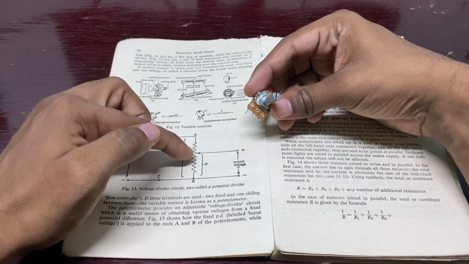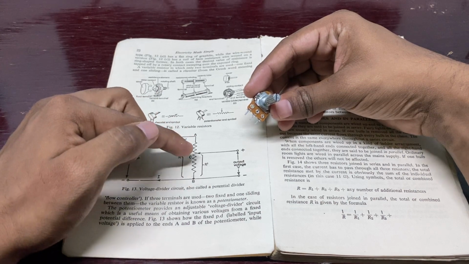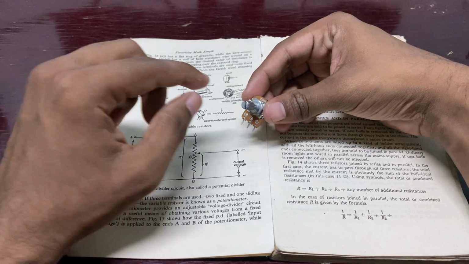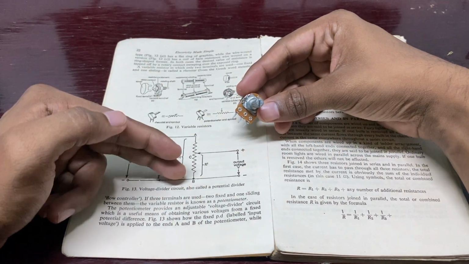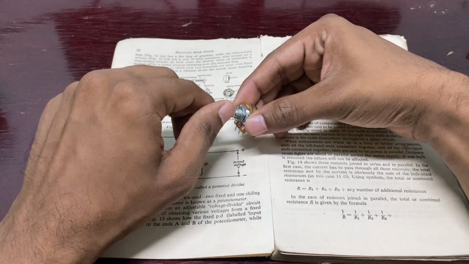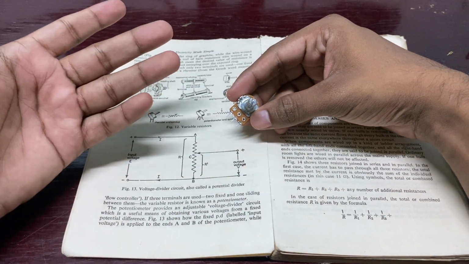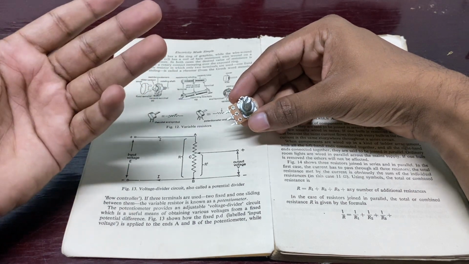The resistance at point C we can calculate with B and C, so it's called R1. Likewise, we can get any resistance value by turning this potentiometer. Actually, the potentiometer is a variable resistor, so we can change the resistance.